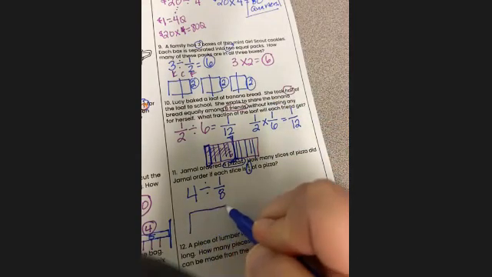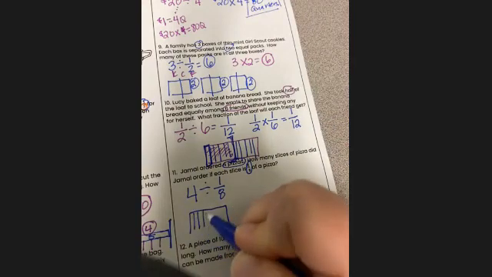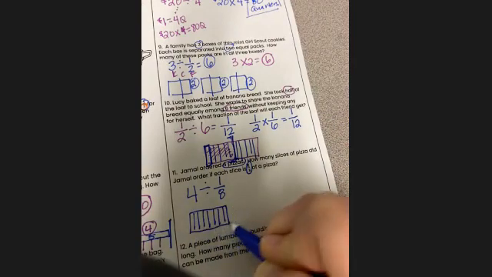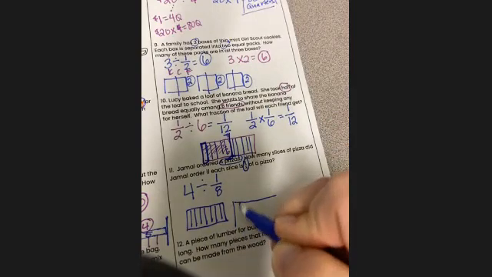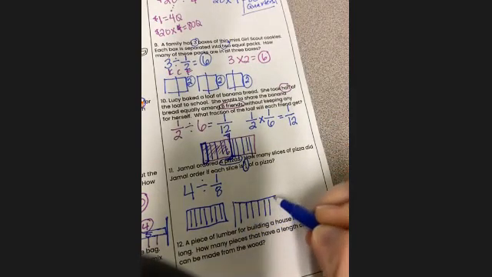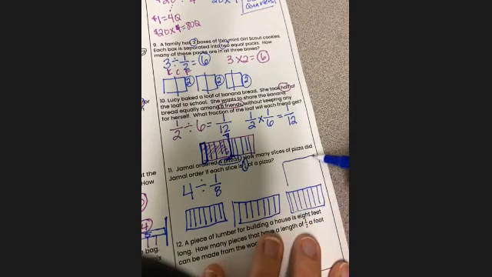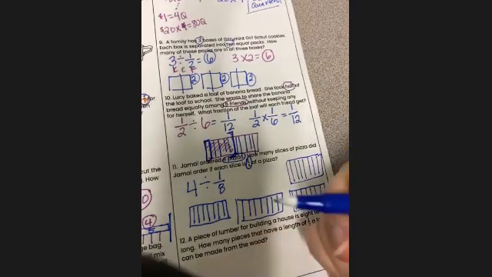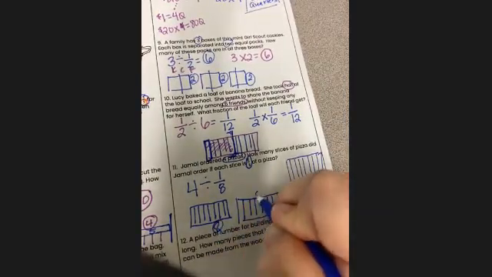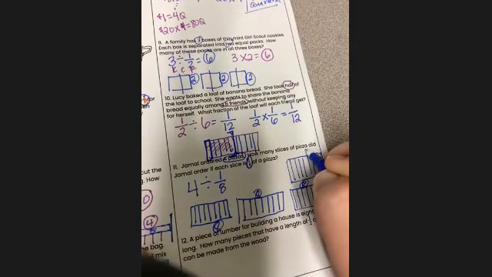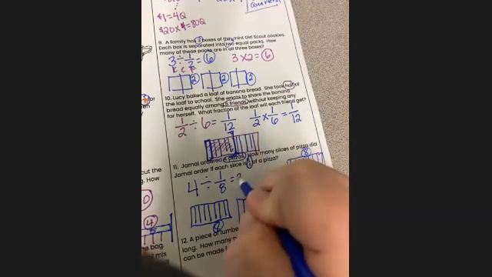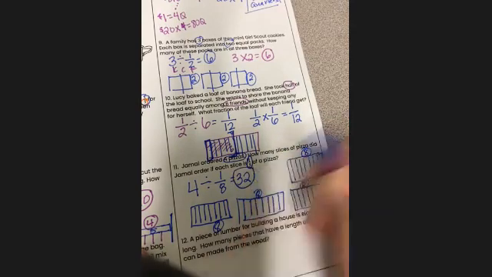So pizza number 1 comes and it's going to have 1, 2, 3, 4, 5, 6, 7, 8 slices on it. Pizza number 2 comes, it's going to have 8 slices on it. Pizza number 3 comes, it's going to have 8 slices on it. Pizza number 4 comes, it's going to have 8 slices on it. So I'm going to have 8 slices on this one, 8 on this one, 8 on this one, and 8 on this one for a total of 32 slices of pizza.